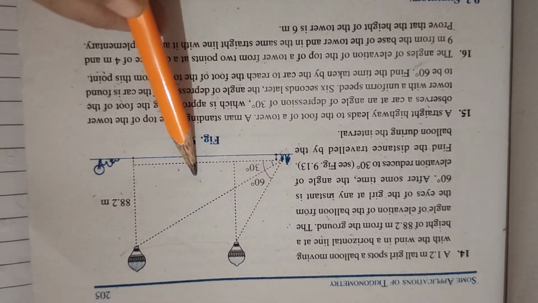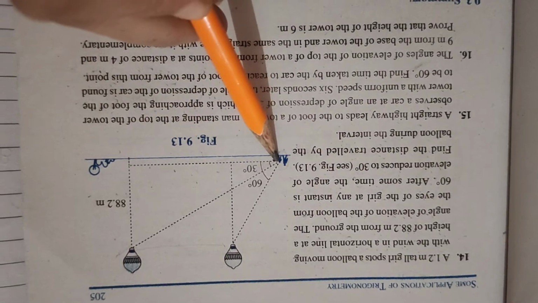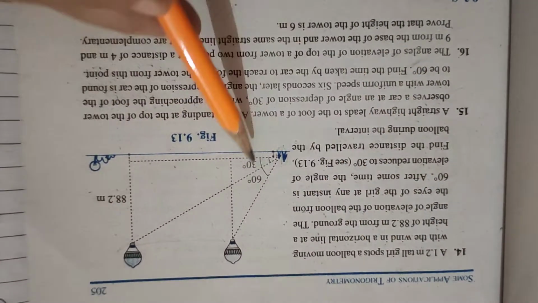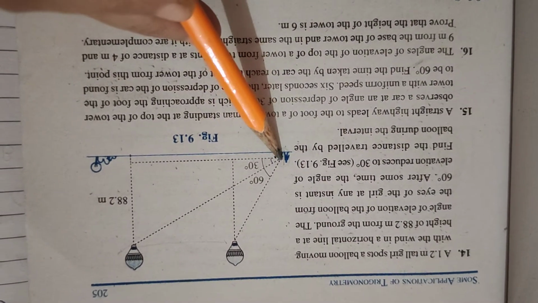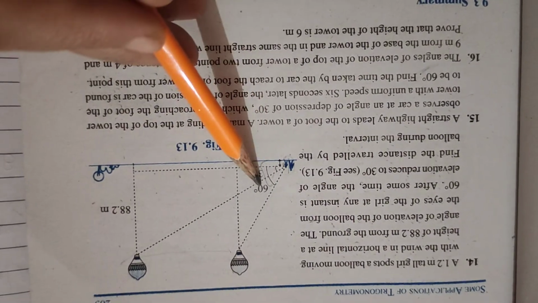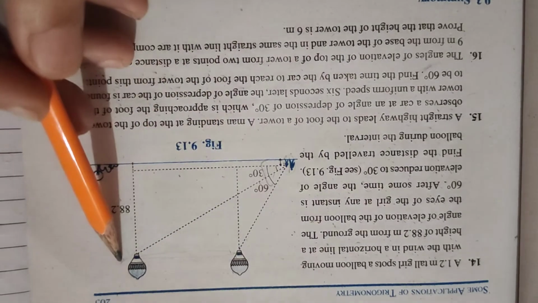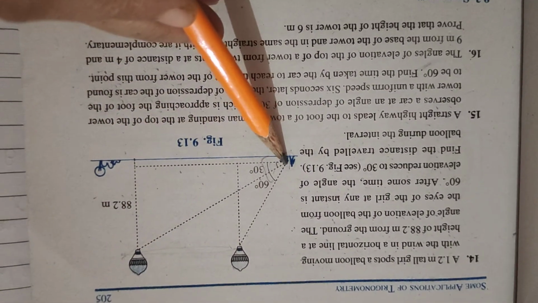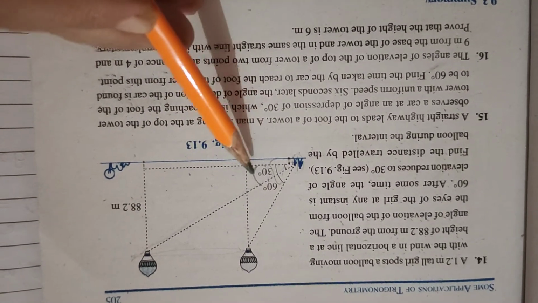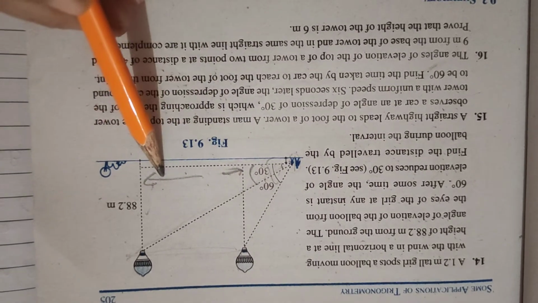Now the figure is given with you. Here in this position the balloon is and the girl is standing here and her height is given, that is 1.2 meter tall. The angle of elevation from the eye of the girl is given 60 degree, and after some time when the balloon covers some distance, she finds that the angle of elevation reduces to 30 degree, and we have to find the distance traveled by the balloon during this interval.